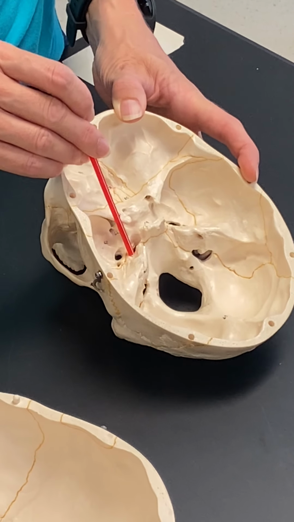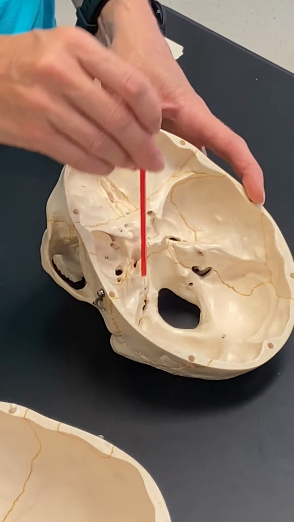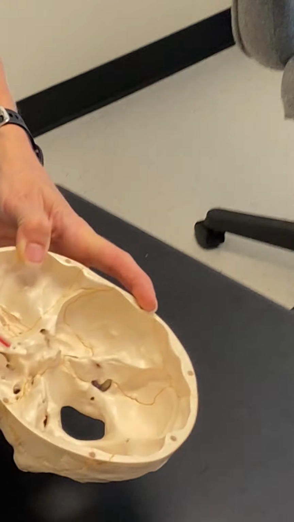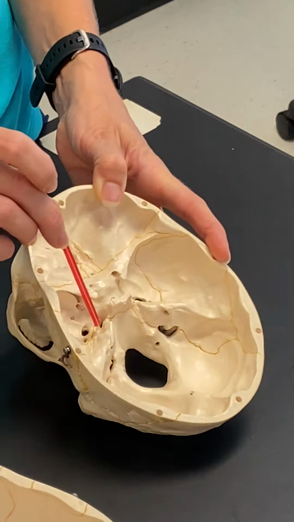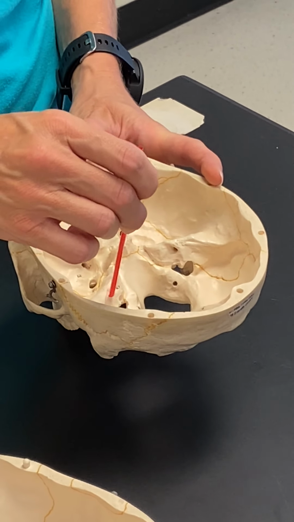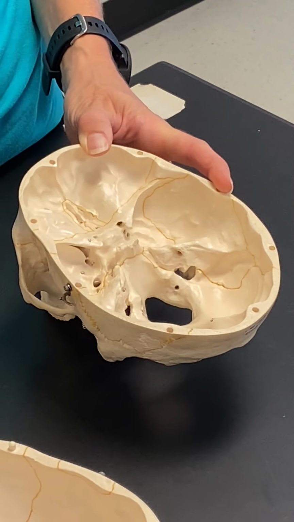The carotid canal, which kind of goes into the bone sideways, and then it makes its way down here. That's for the carotid artery, so that brings blood to the brain. Go up and over the mountain, sit in the internal acoustic meatus before finally sliding down into the jugular foramen.